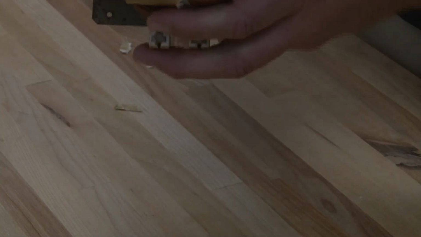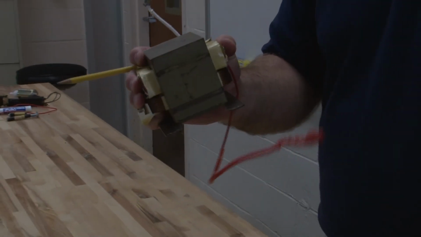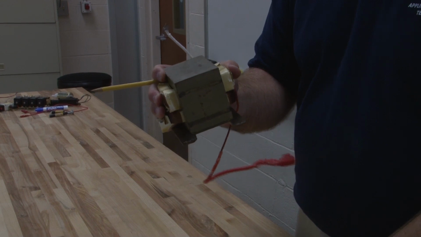If you look closely, you'll see all these lines in the core. That's the laminated core. This was sliced up, painted, put back together, and welded together. That's our laminated core, which minimizes hysteresis loss.